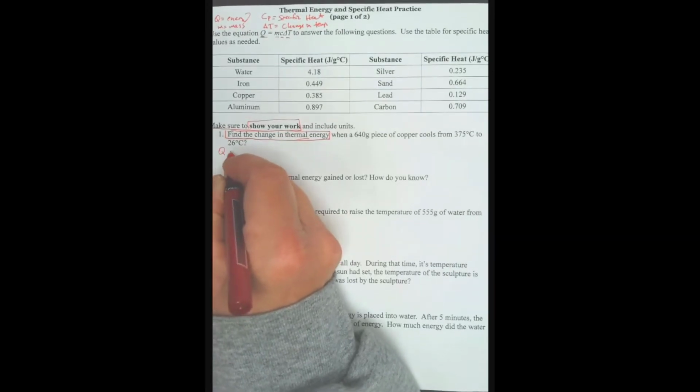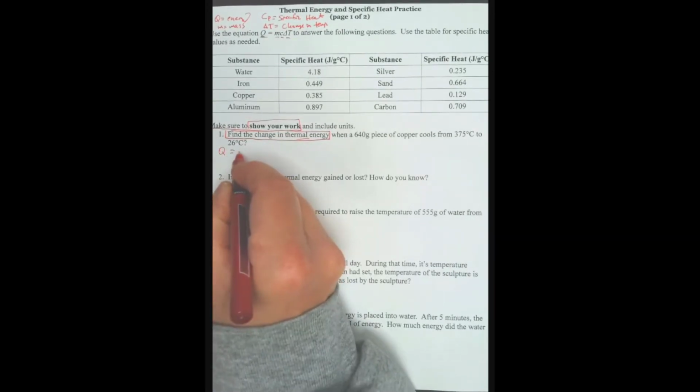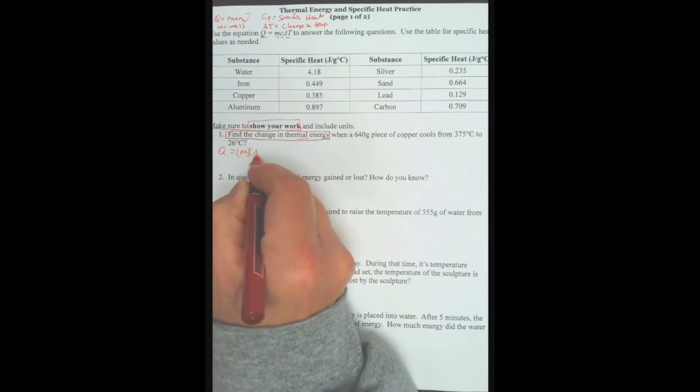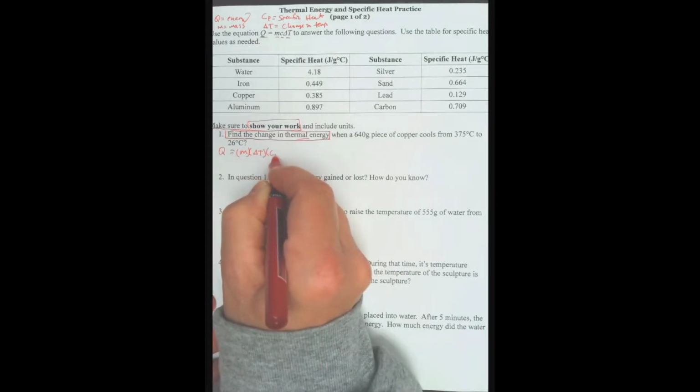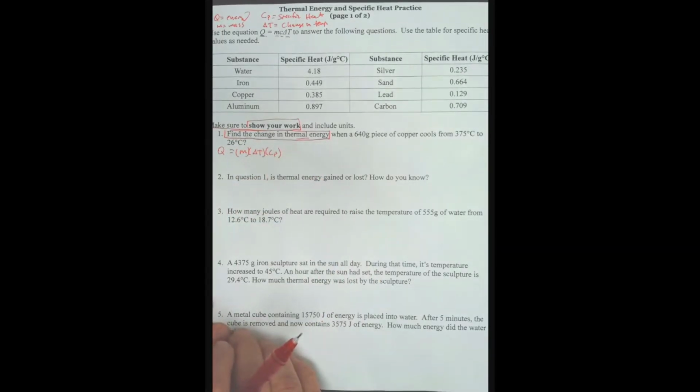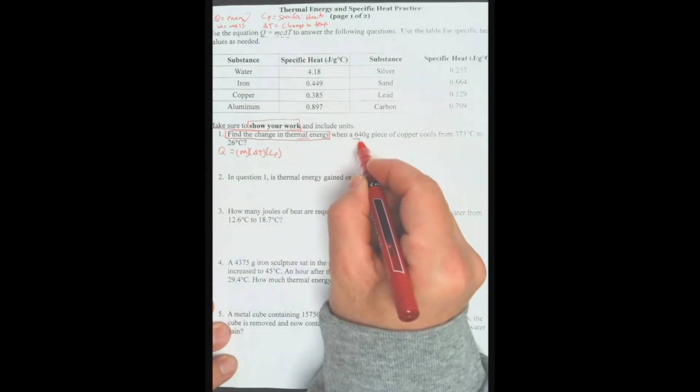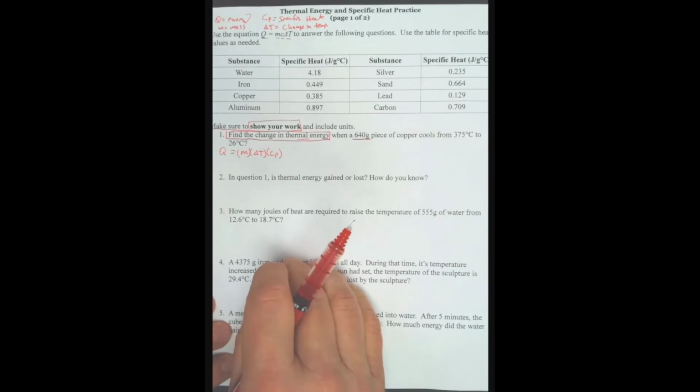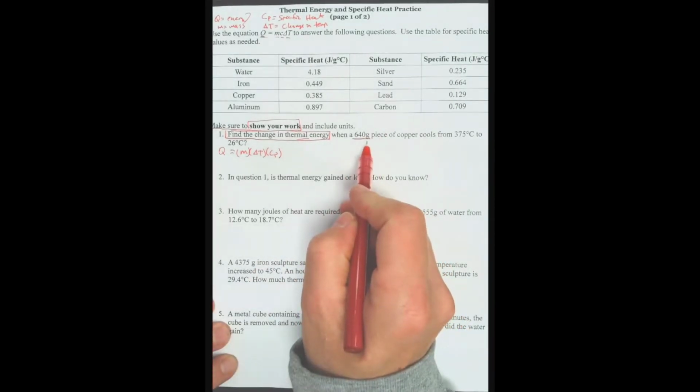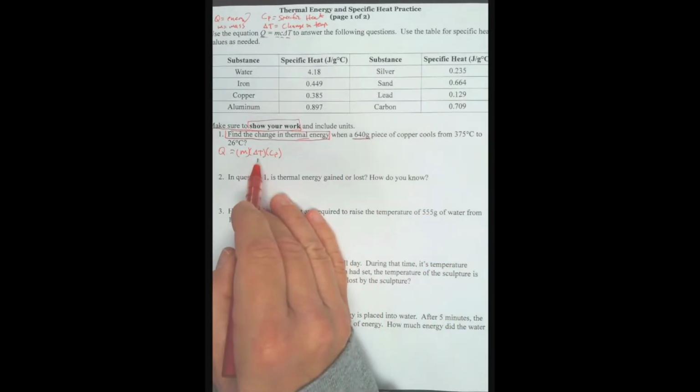So let's see what we have so far. Do we have enough information to fill this formula? Q equals mass times change in temperature times specific heat. Well, let's figure it out. Do we have our mass? There it is, 640 grams. We know that's the mass because it has the unit G for grams. Do we know the change in temperature?